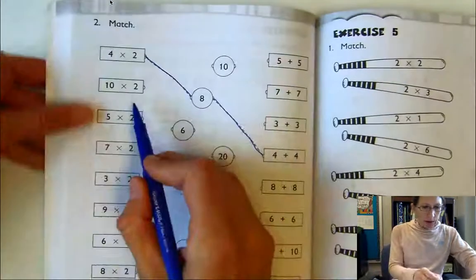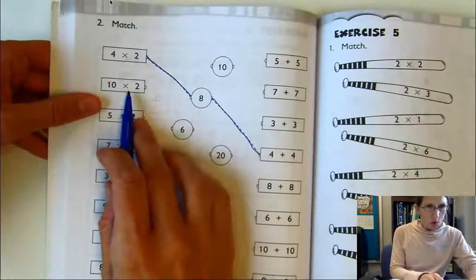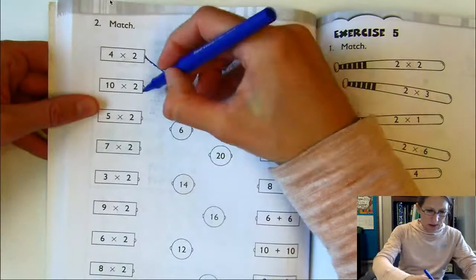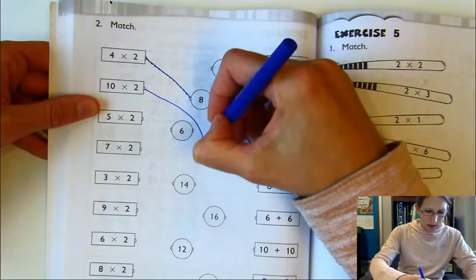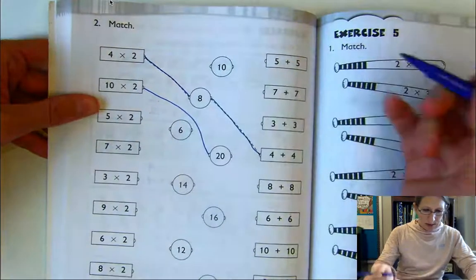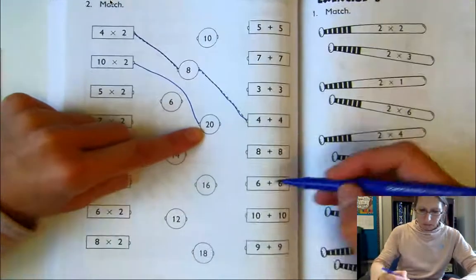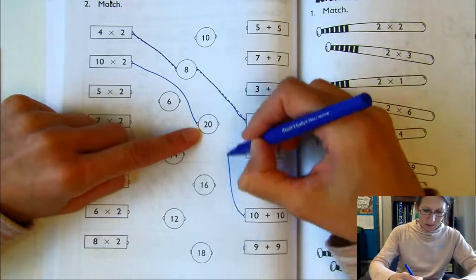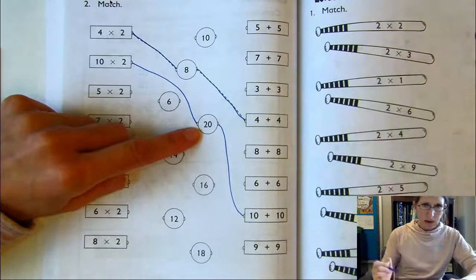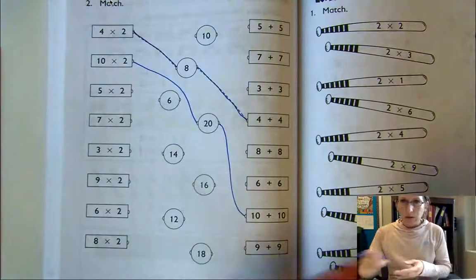Let's do one more together. So 10 times 2 is, there it is, 20. And let's see if we can find a 20 on the addition side. Oh, I see one. 10 plus 10, 20. Okay, so that is how you do page 124.